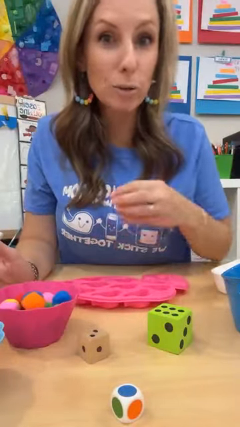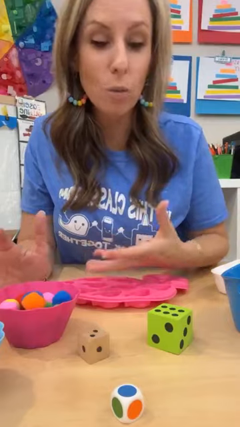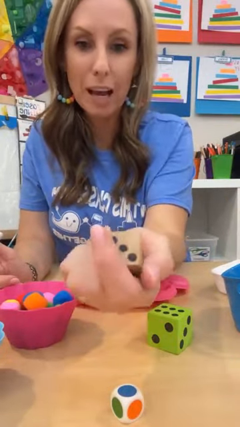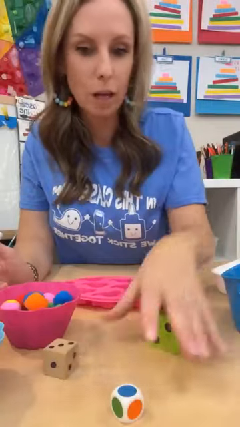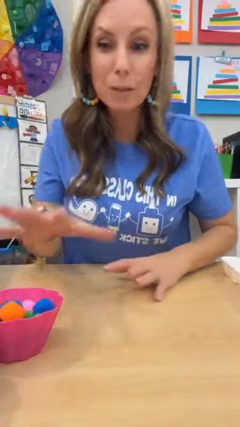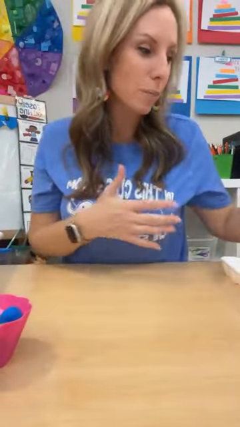And again, the kiddos will naturally pick the one that they can do independently, especially, like, you can tell these are, I've had these forever. Like, they're very used in my classroom. Okay, so that would be like a mixed ability group when you have the different dice out on the table.